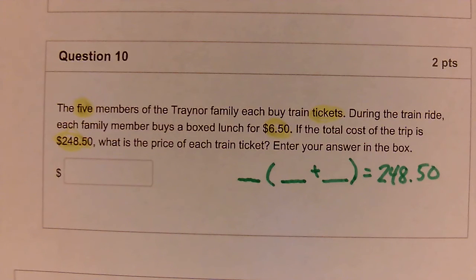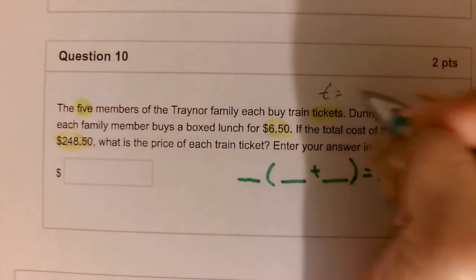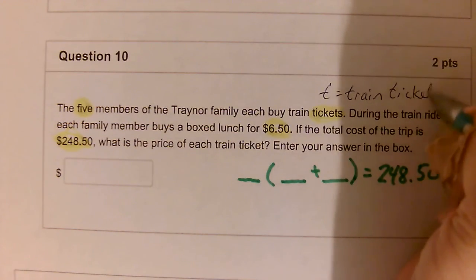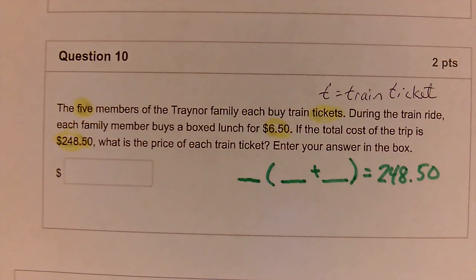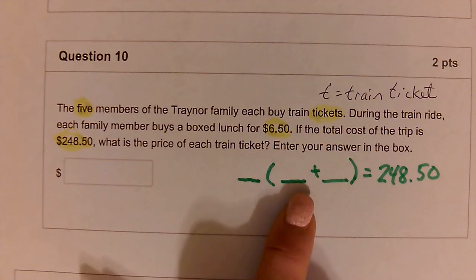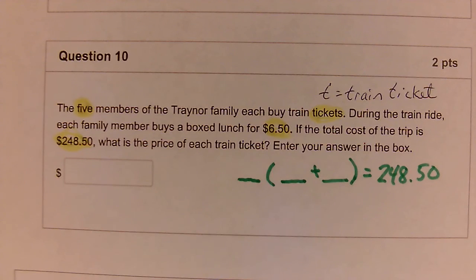All right. A good thing to do here first would maybe be to define a variable. And the variable in this case could be T equals train ticket. Okay, and then we're going to solve for T. Well, how many people are there? Times the quantity of your variable plus what is each boxed lunch going to be, and then solve for T.